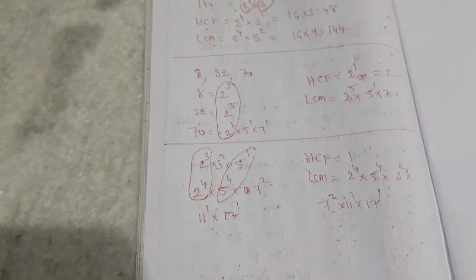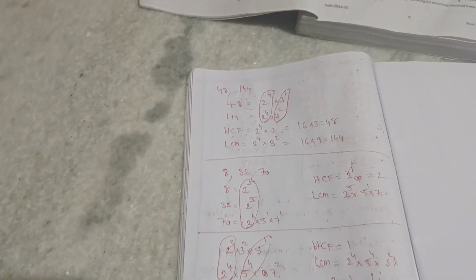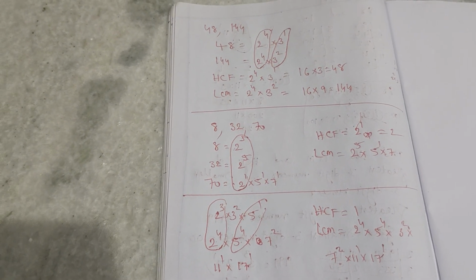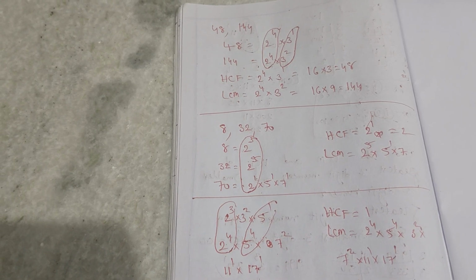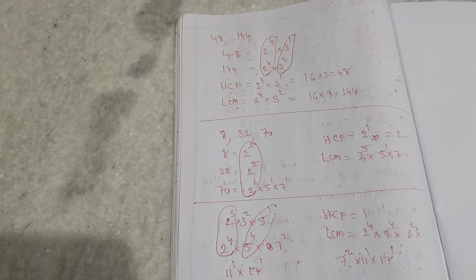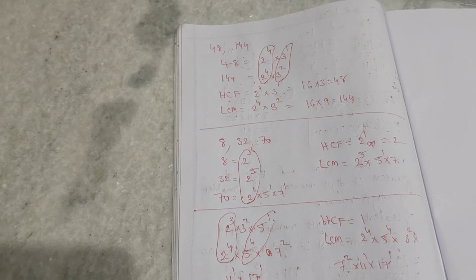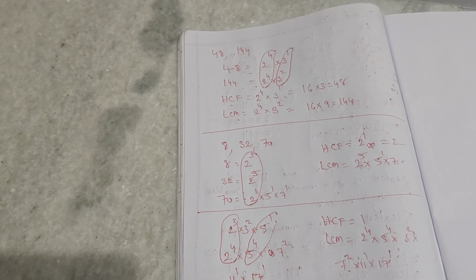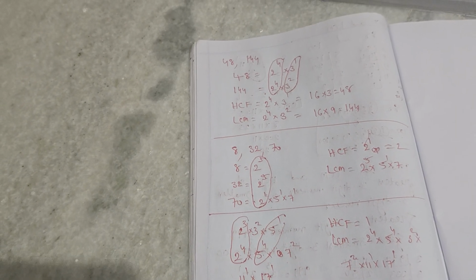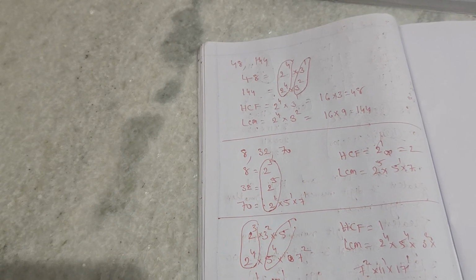Understood, children? So what you understood here is how to find LCM and HCF. In HCF, we have to take the common prime factors with the smallest power. In LCM, we have to take the greatest power of the prime factor. If anything is not common, then 1 is the HCF. In LCM, in the common, we take the highest power, and extra elements also we have to take. But in HCF, only in the common prime factor, the lowest power we have to take.